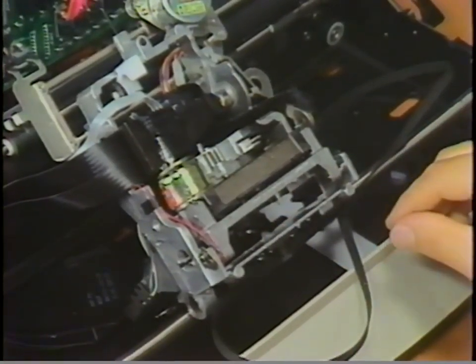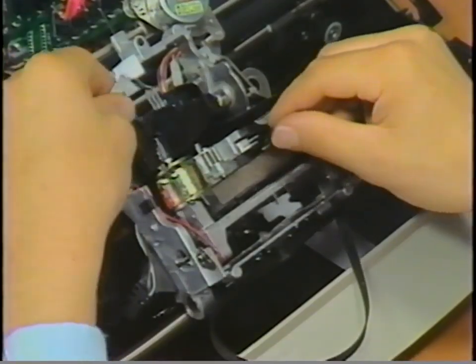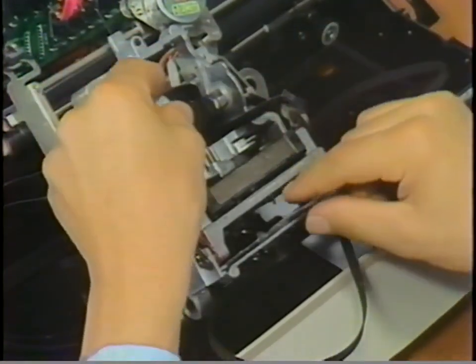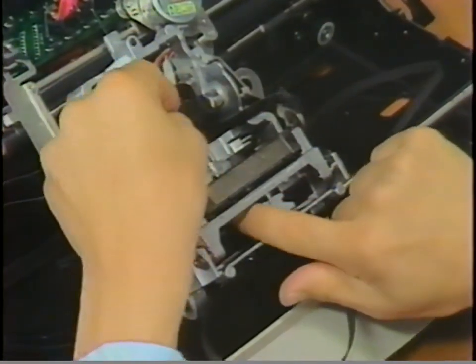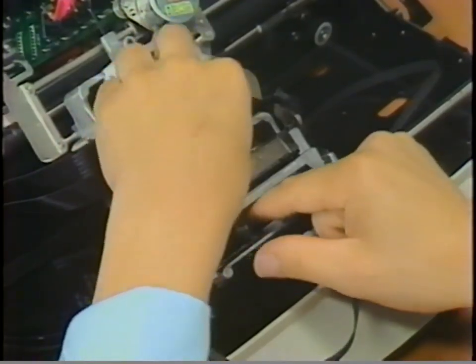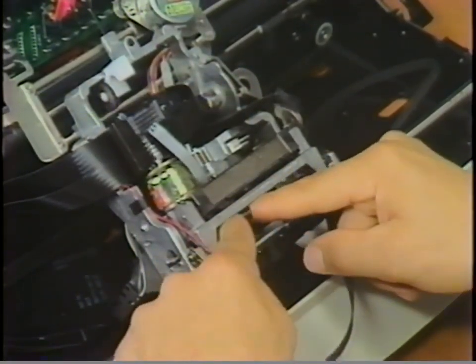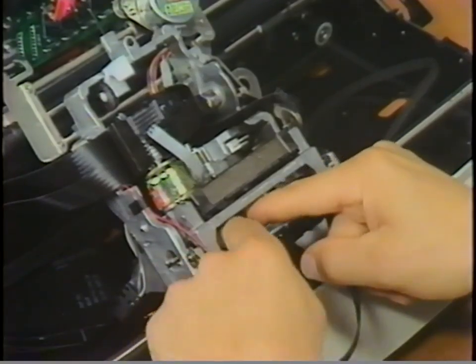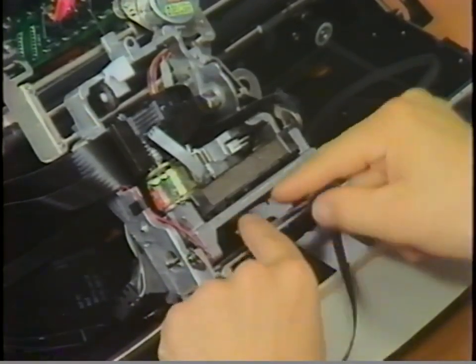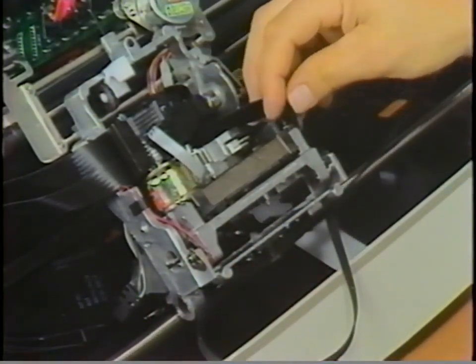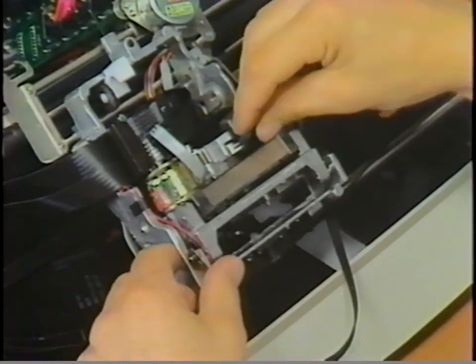Now reconnect the homing sensor connector to the homing sensor on the bottom of the selection plate. Next, connect the selection motor connector.